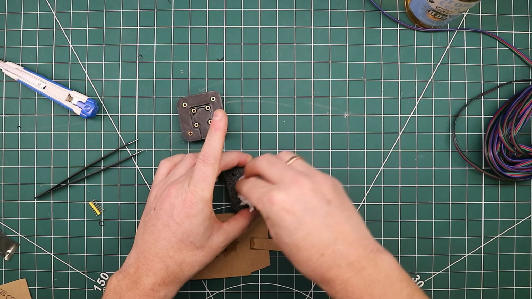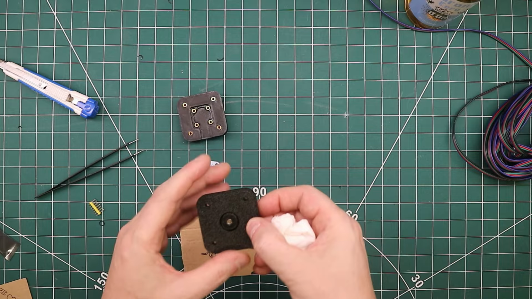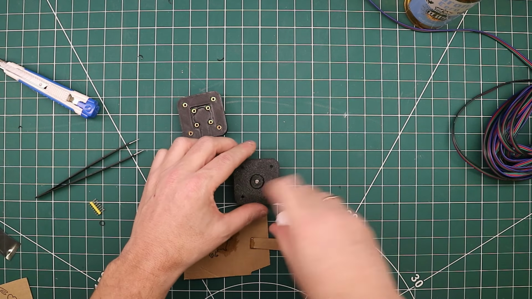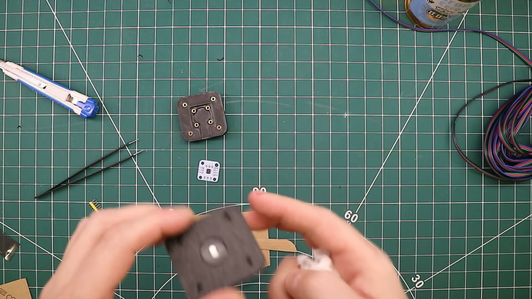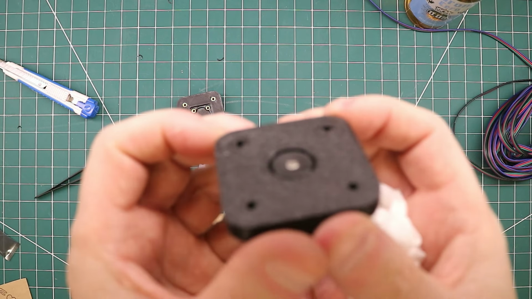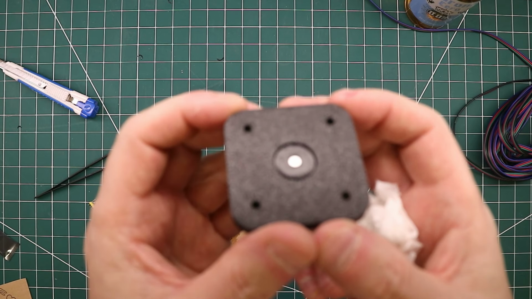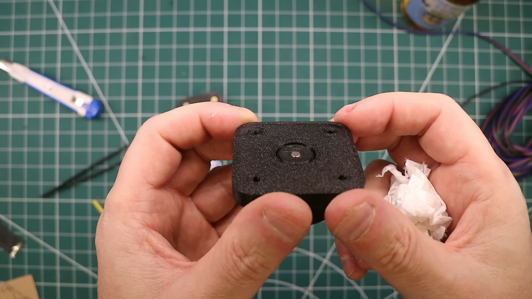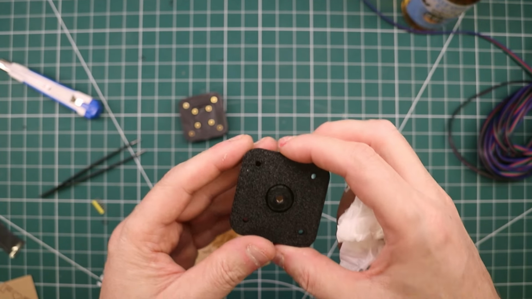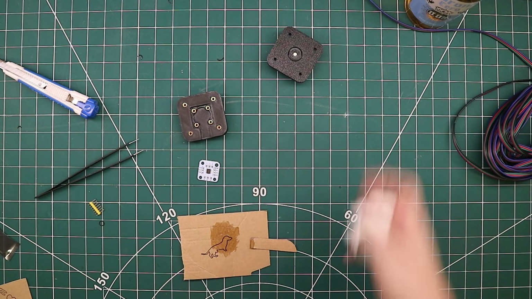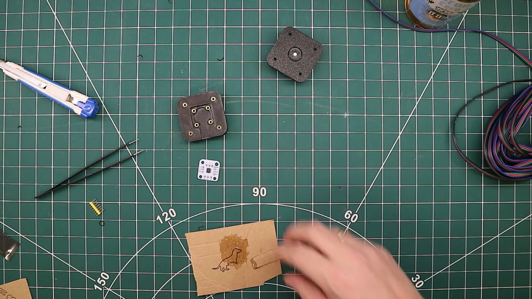Once again, I'll clean this off. Ideally, this should be completely centered and completely flat. So let's see, does that look good? Come on, focus. There you go. Yeah, I think that looks all right. So we'll leave that to set. There should be some quick epoxy, and continue with soldering this one.